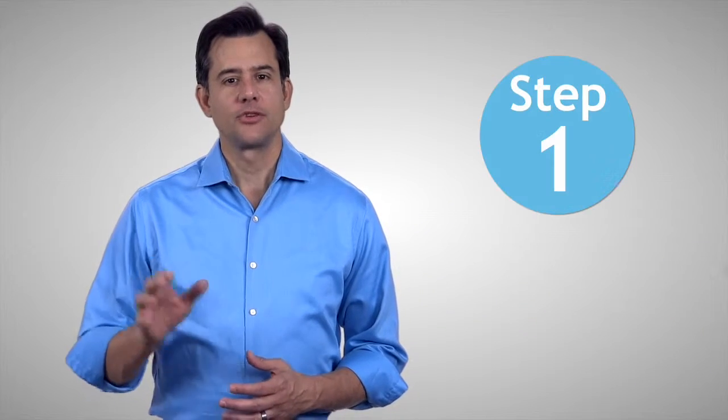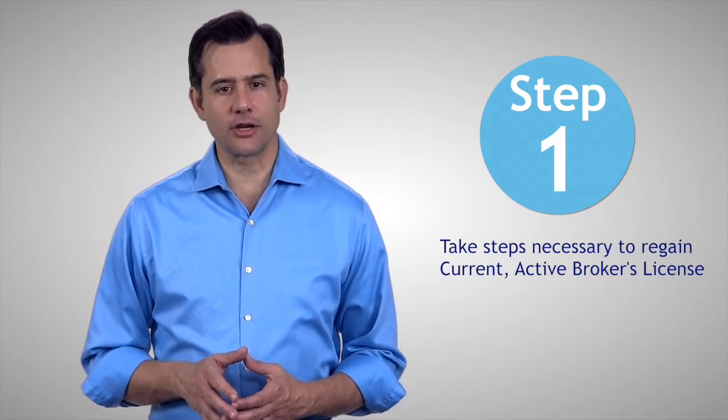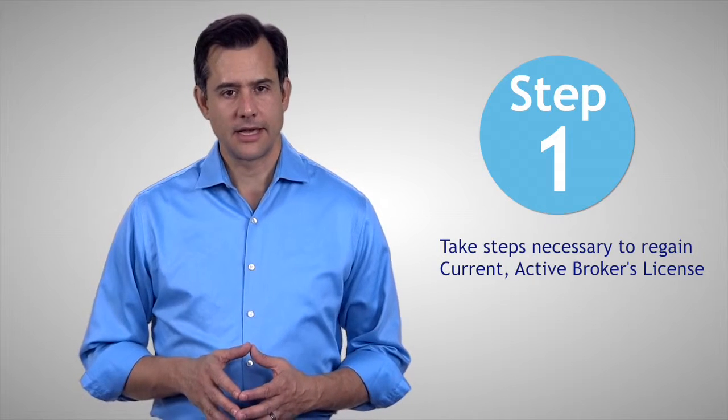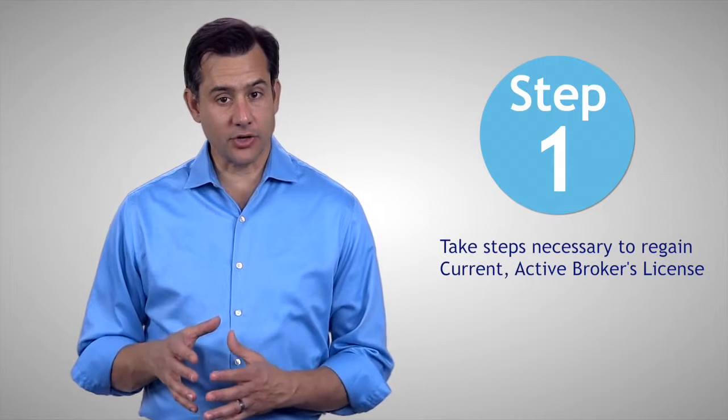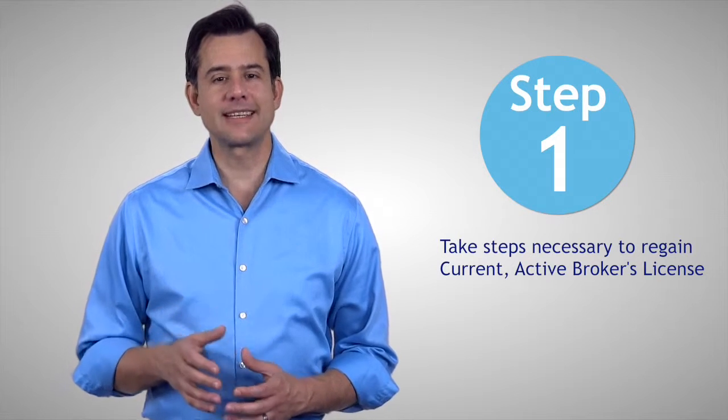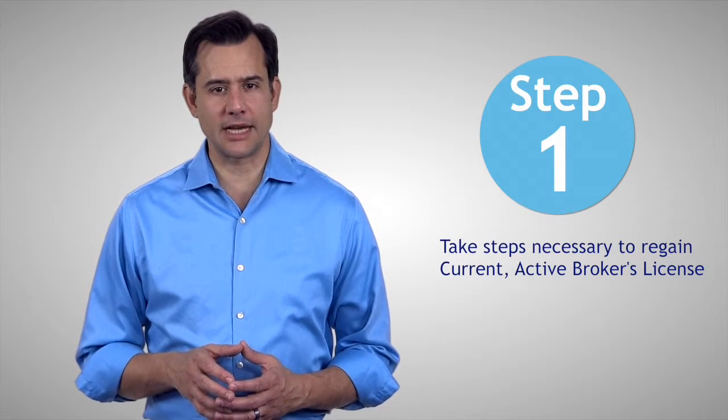Step 1, do whatever is necessary to regain a current, active broker license. If you failed to renew your license by June 30th, you have until December 31st of that same year to reinstate it by logging onto the Commission's website and paying the reinstatement fee. If you didn't complete the annual CE requirement, you must take enough CE to catch up.